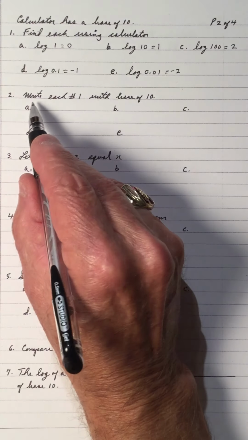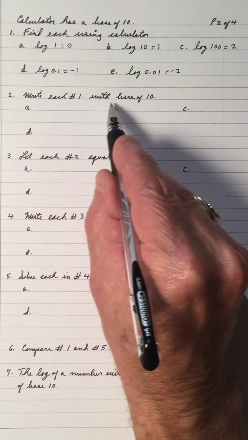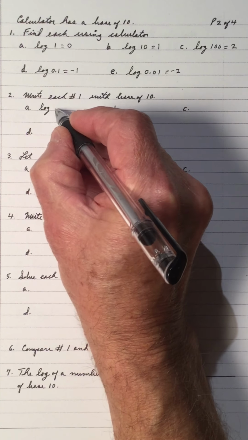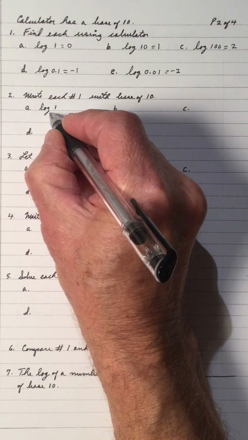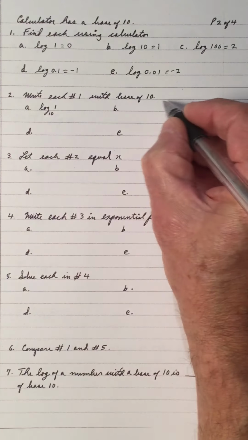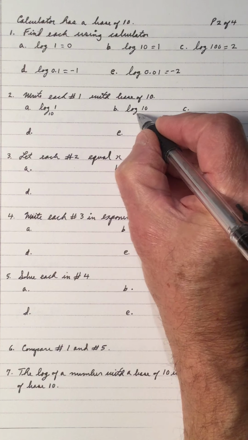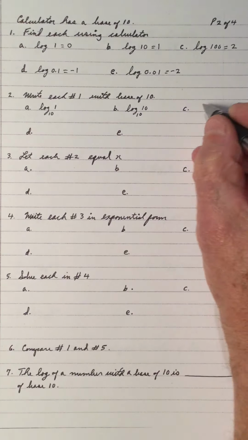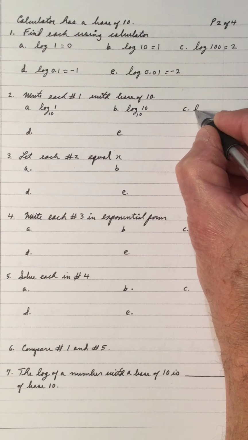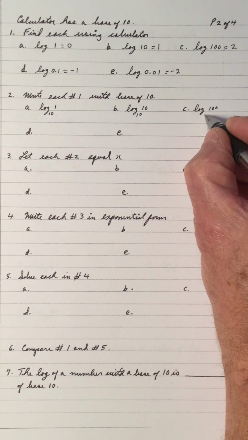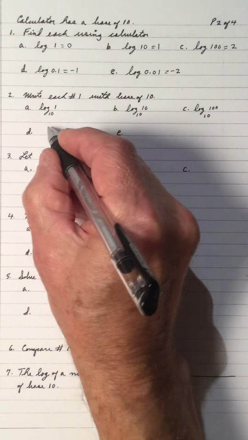It says, next, write each in number 1 with a base of 10. So I have the log of 1 and the base is 10. This is the log of 10 with the base of 10. Number 2, or C, sorry, the log of 100, base 10.